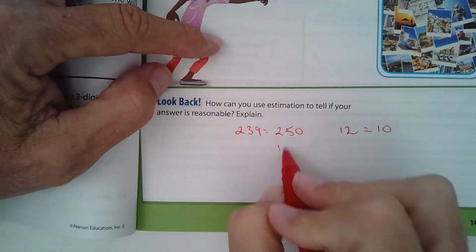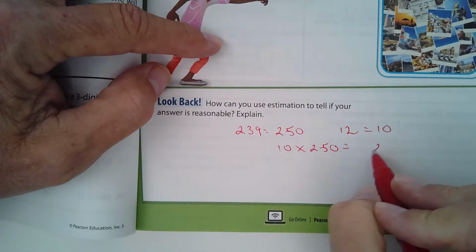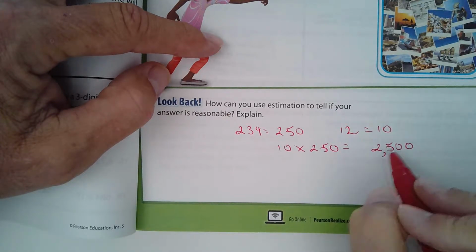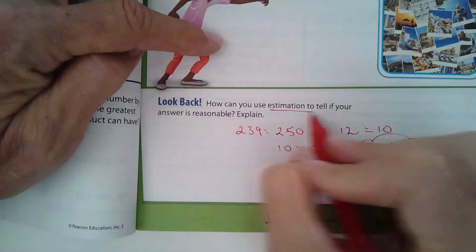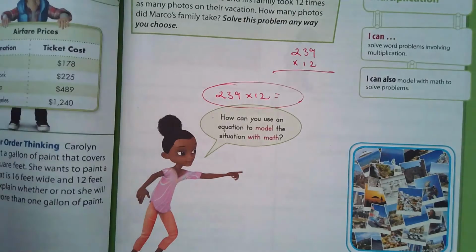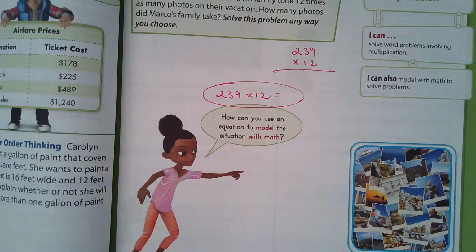And then 10 times 250, that's going to be 250, and then add a 0. So 2,500 would be our estimation. And if your answer up here is close to 2,500, then you know you probably have it right.